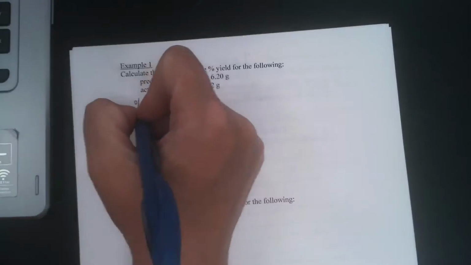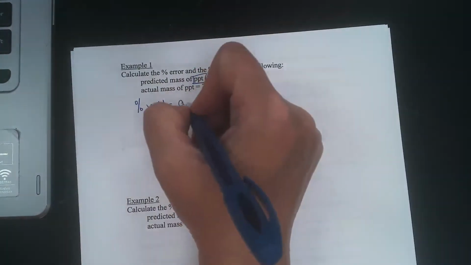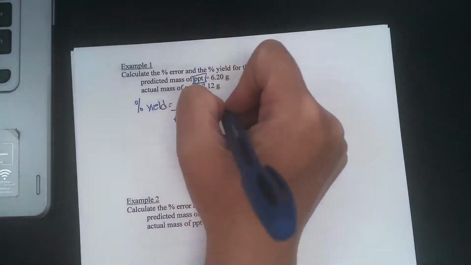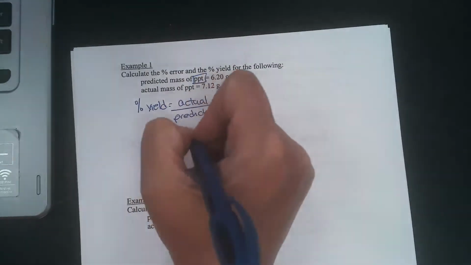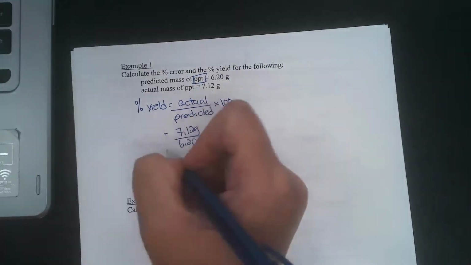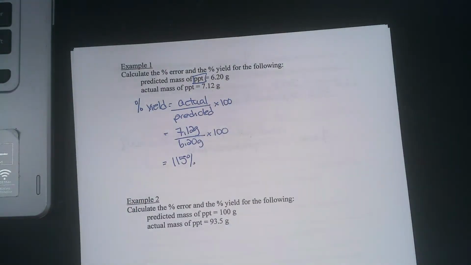So percent yield is going to be equal to actual over predicted multiplied by 100. 7.12 grams divided by 6.20 grams multiplied by 100 should give us a value of 115%. Now, are we close to 100? Depends what you're talking about. If you're talking about kilograms, then yes, 15% might be okay. But when you're talking milligrams and micrograms, 15% is a huge change in yield.